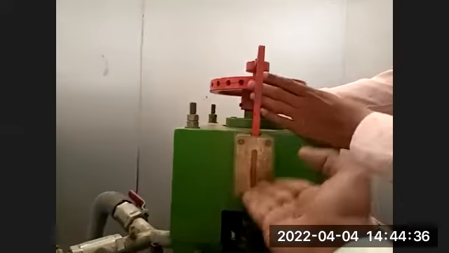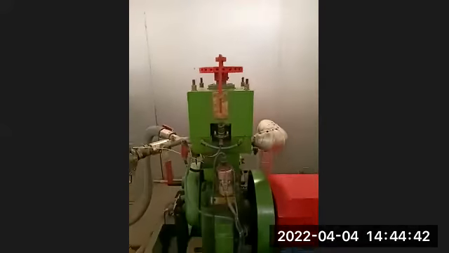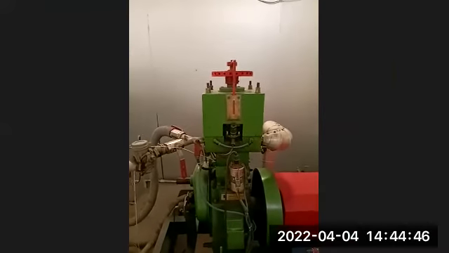Now you can see that it is changing. What we are doing is moving the head towards the block or away. So by rotating this wheel, we are able to change the compression ratio in the engine. This is an engine which can generally be used for testing different types of fuels.